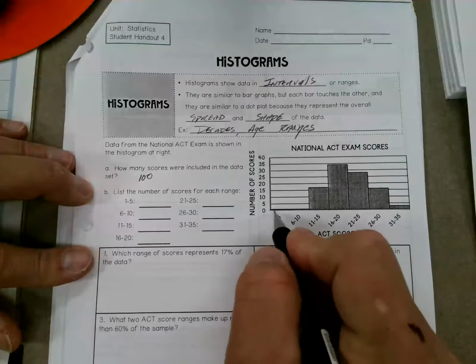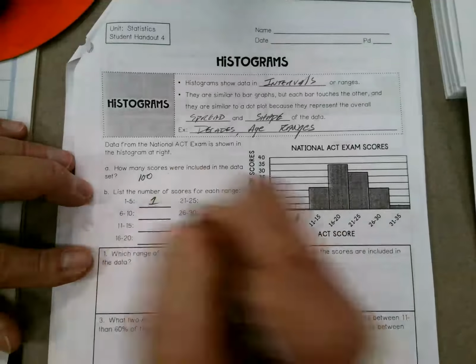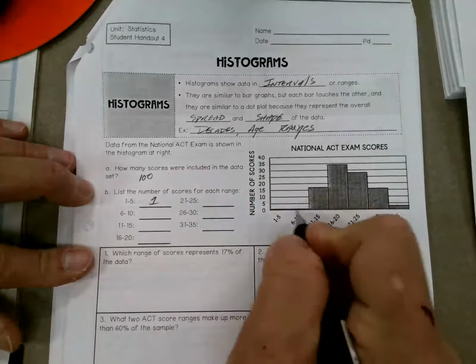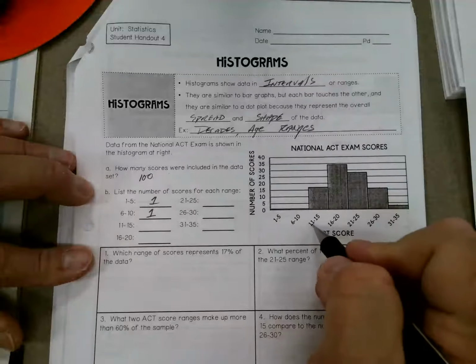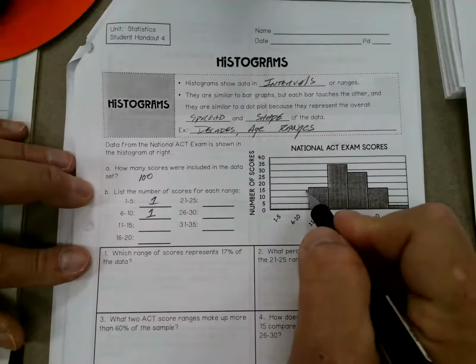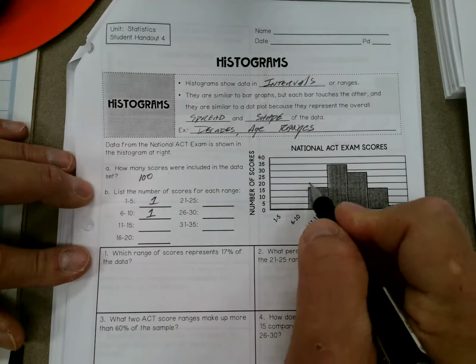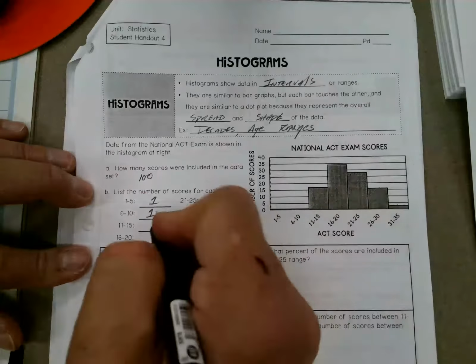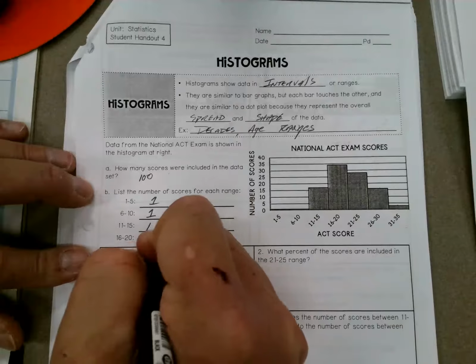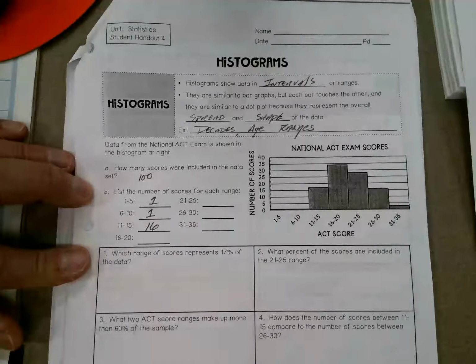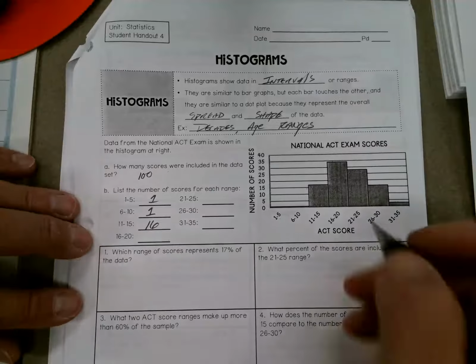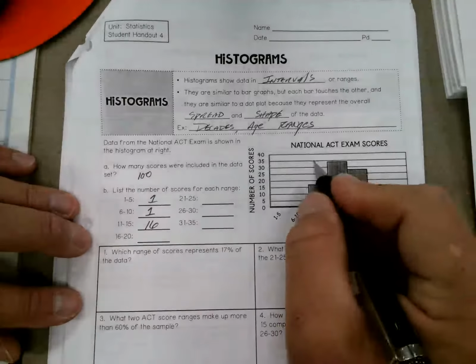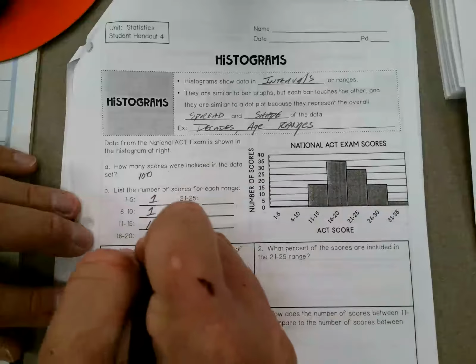How many are from 1 to 5? Well, it looks to be about 1. There's just a little bit of a bar there, and a little bit that continues over for 6 through 10. Now, if we go up to 11, all right, here it is, 15. There's 20. I'm going to say that's about 16, okay? Some would say 17, but I'll put 16 down. Again, you're not going to lose points for being 1 off there. 16 through 20 goes clear up and almost touches 35, so we'll call that 34.